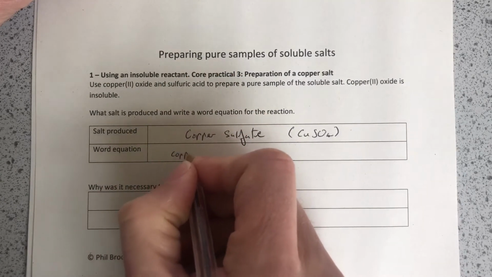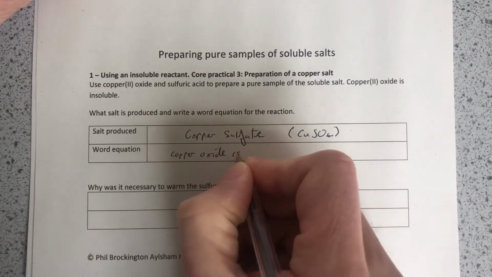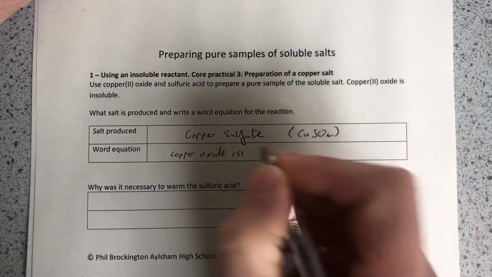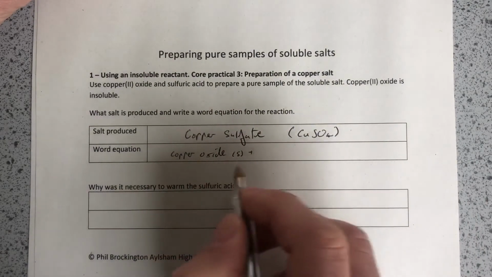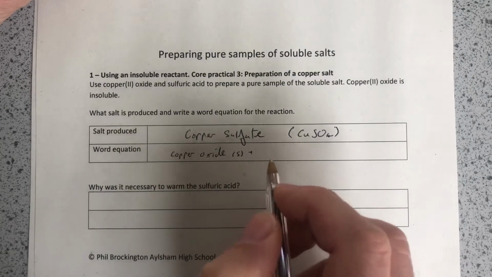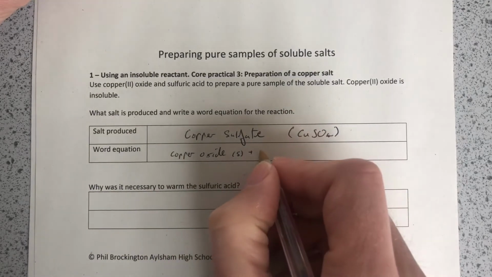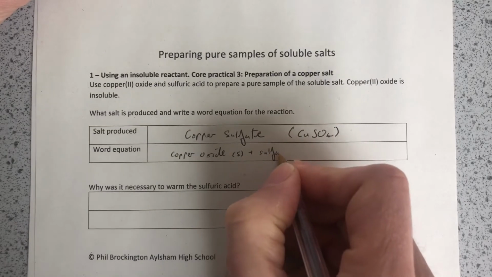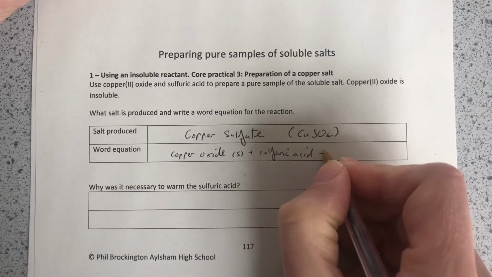So the copper oxide is what we're going to start with, one of our reactants, and that is a solid. It will not dissolve in water, and that's important. We're going to do a neutralization reaction. We're going to neutralize sulfuric acid. So we're going to react sulfuric acid with the copper oxide, and that's going to produce the copper sulfate.